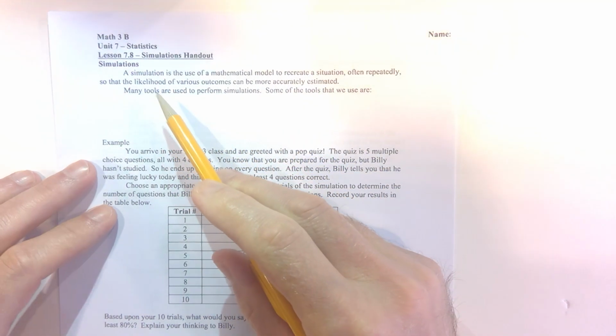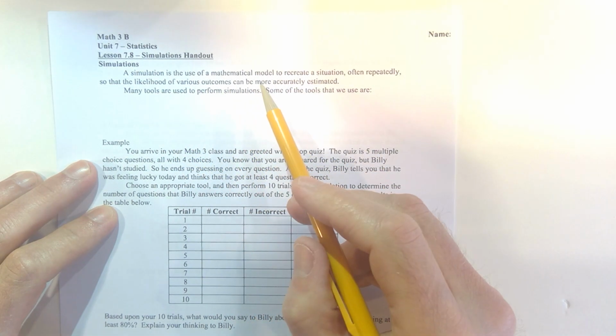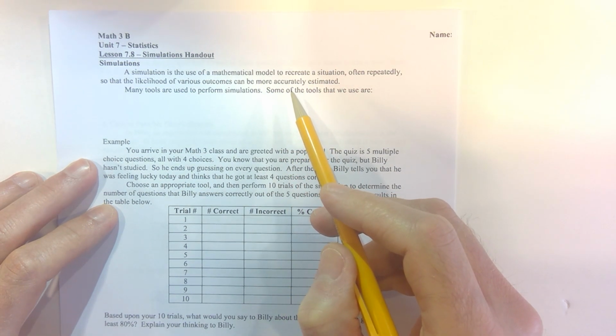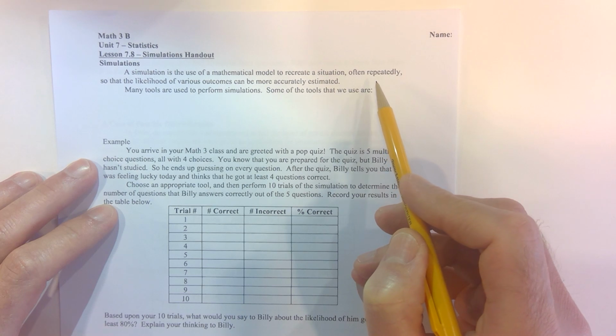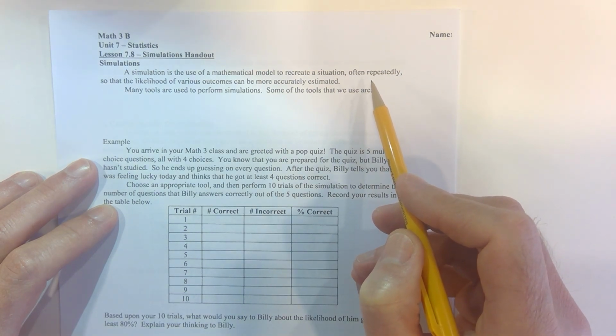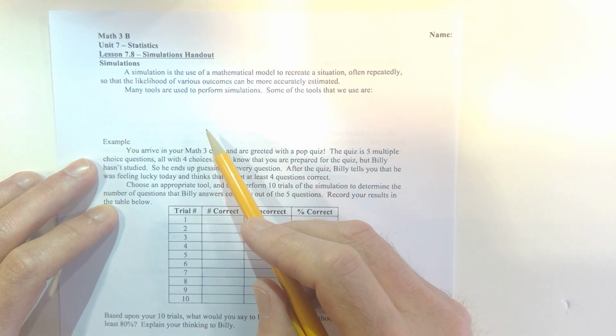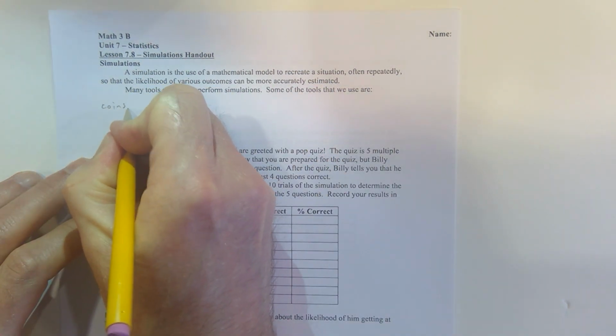So, as we've been discussing, a simulation is the use of a mathematical model to represent something, right? We're trying to recreate a certain scenario. And yes, it's important that we repeat it, because if we don't repeat it very often, then our simulation won't give us very accurate results. Okay. Now, we used a coin in our first simulation, so coins are great.